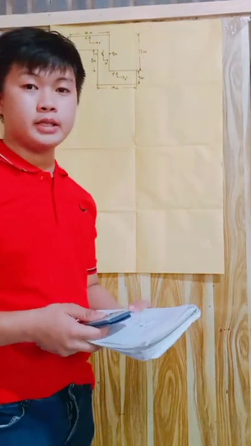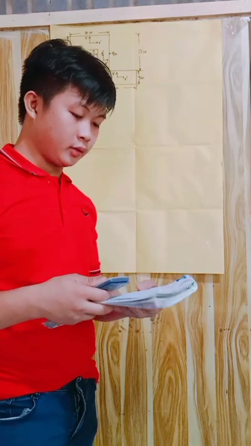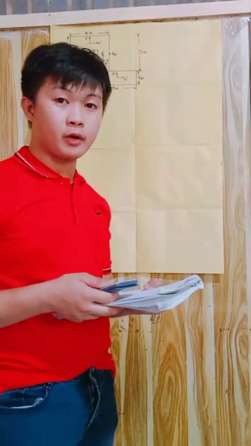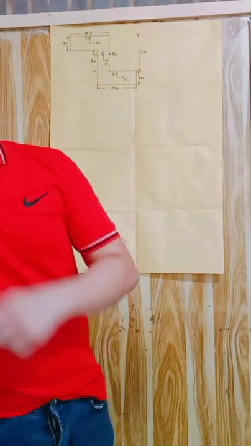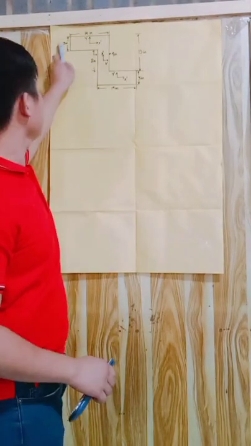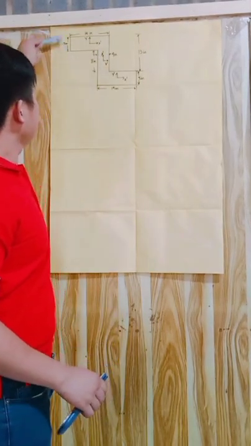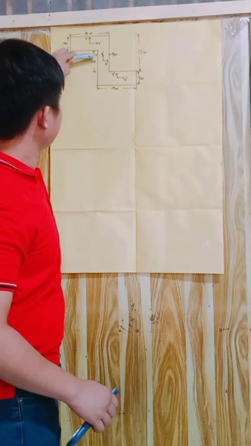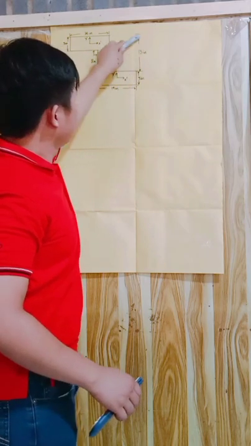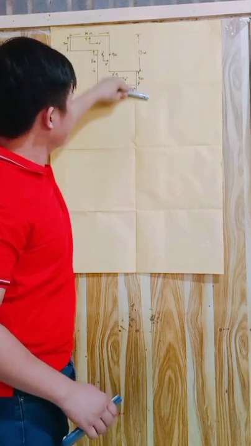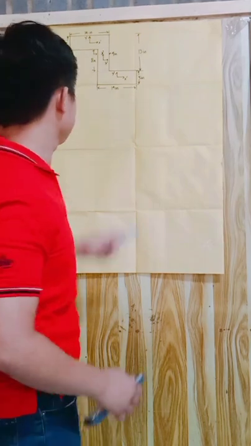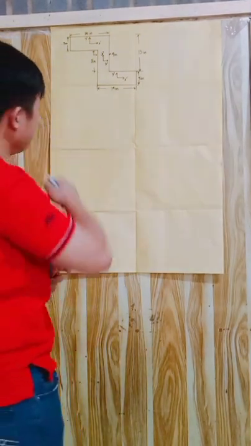The next problem is about product of inertia. The question is, find the product of inertia about the x and y axis. So this is the figure: 14 inches, then 5 inches, then this 8 inches, then this is 18 inches, and this is also 14 inches.